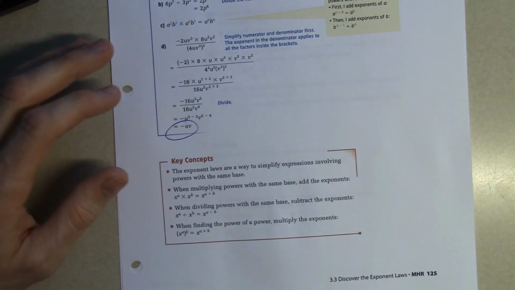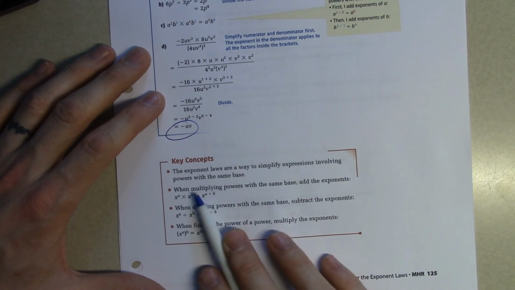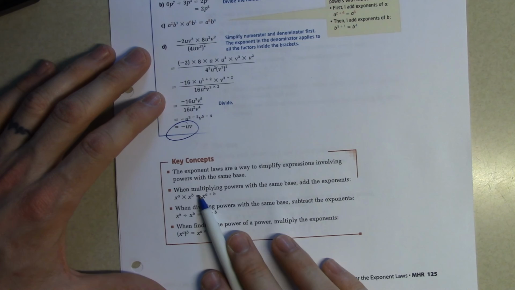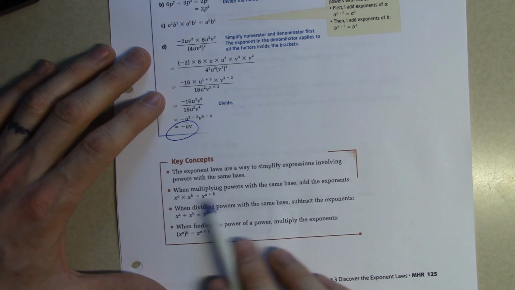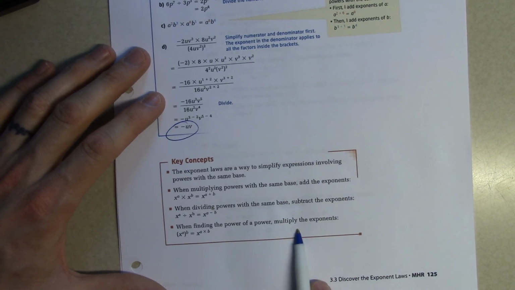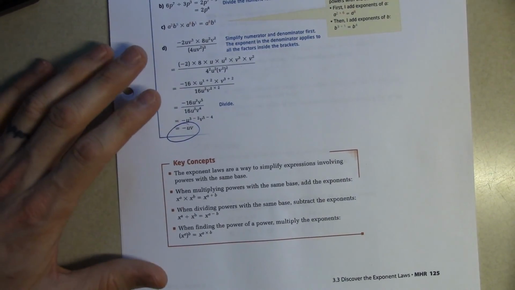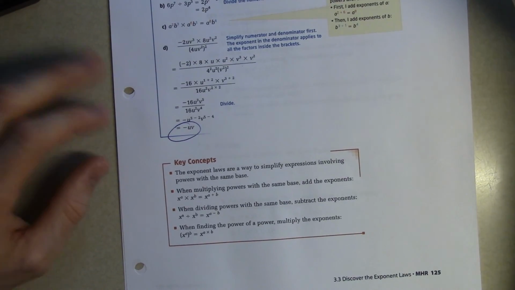Okay, so finally, the key concept. The exponent laws are a way to simplify expressions involving powers with the same bases. When multiplying powers with the same base, add the exponents. When dividing, subtract the exponents. When finding the power of a power, or the exponent of a power, multiply the exponents. Okay, 3 very simple rules. That's it.